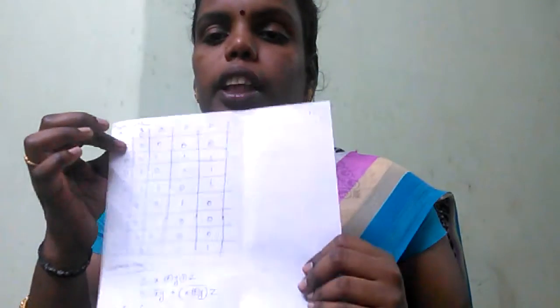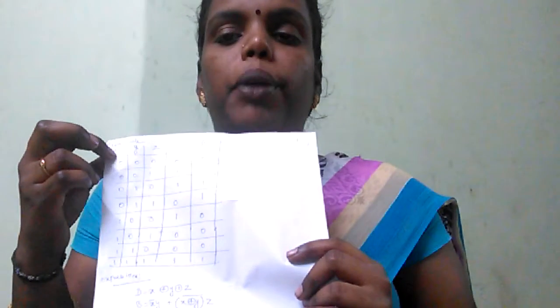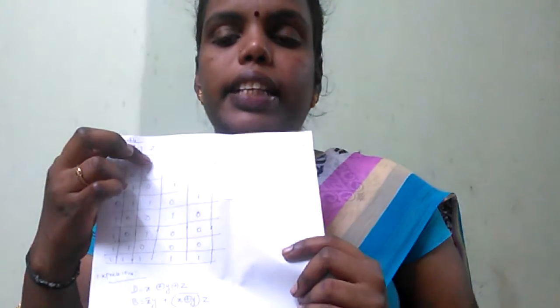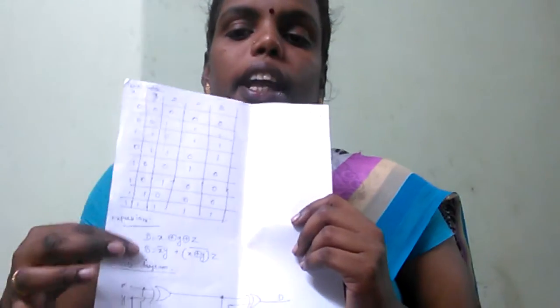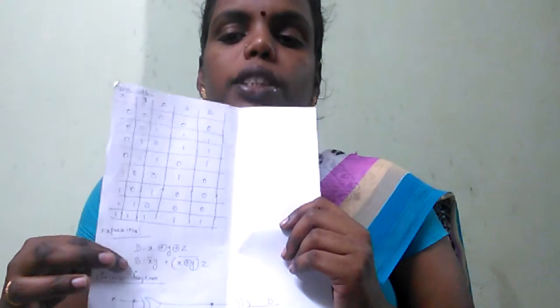Next one is the full subtractor. A full subtractor means it has three inputs and two outputs. The three inputs are minuend, subtrahend and the previous borrow bit, designated as Z. The two outputs are borrow and difference. This is the truth table for the full subtractor, with x, y and z. X is the minuend, y is the subtrahend and z is the previous borrow bit, and d represents the difference and b is for borrow. From this truth table you can derive the expressions for difference and borrow for the full subtractor.